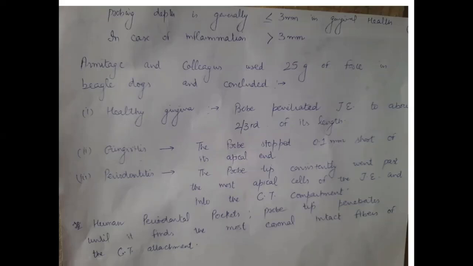Armitage and colleagues, in their landmark study, conducted experiments in beagle dogs with 25 grams of force, and they concluded that in case of healthy gingiva, the probe penetrated junctional epithelium to about two-thirds of its length. Means when the gingiva is healthy, with no clinical signs of inflammation, the probe went up to two-thirds of the length of the junctional epithelium.